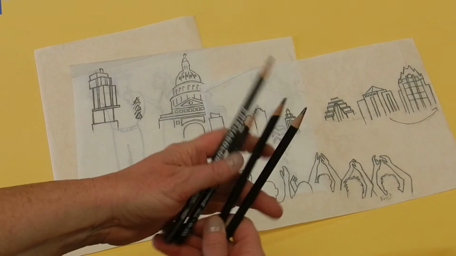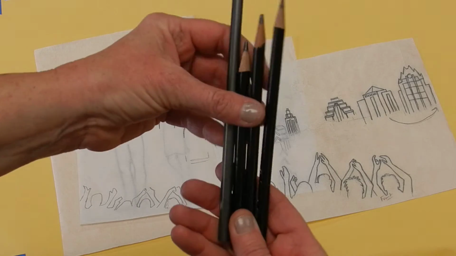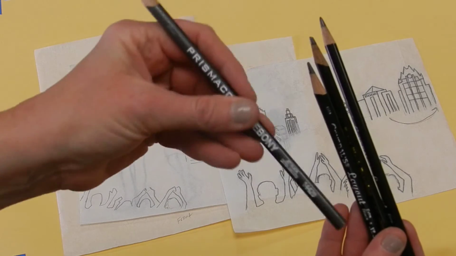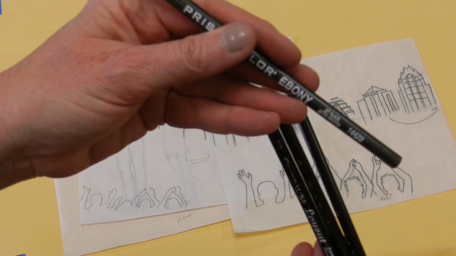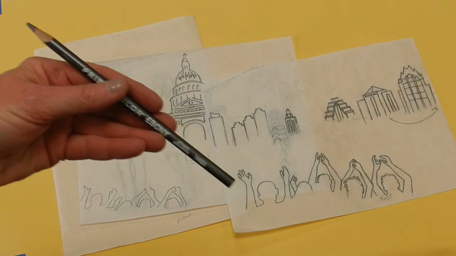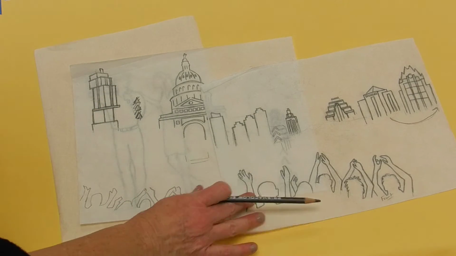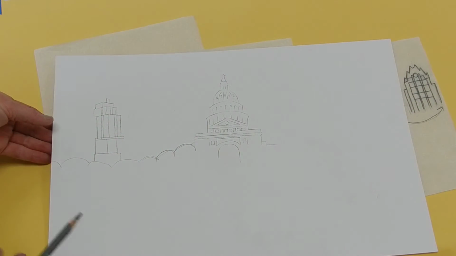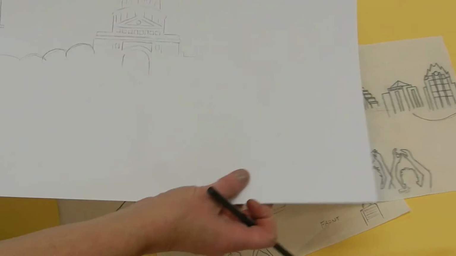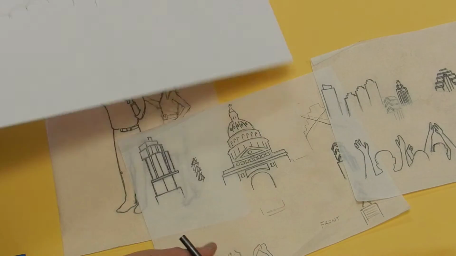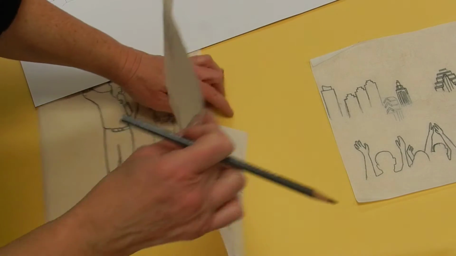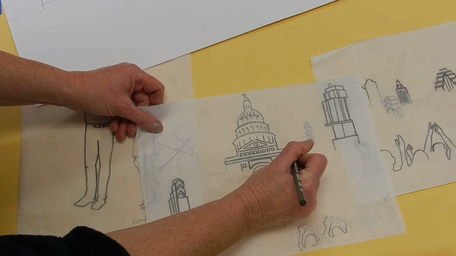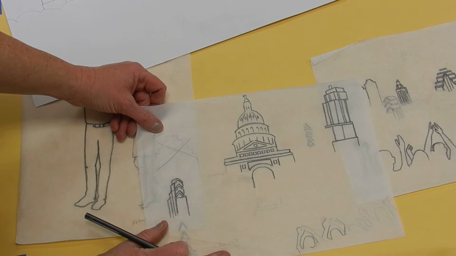So what you need is one of these ebony pencils. There are a bunch of different brands. It doesn't matter which brand you get. I happen to be using an ebony pencil, so this is the one that I'm going to be using. In order to get my images onto my white watercolor paper, remember you can't trace it at the window because the watercolor paper is too thick. So the first thing you want to do is turn your paper over and trace over the buildings and the figures with the ebony pencil.